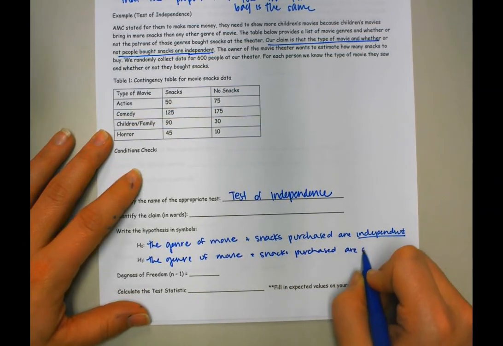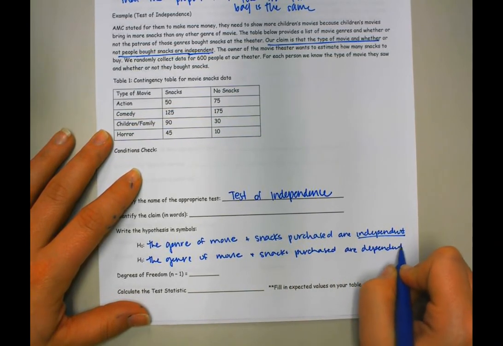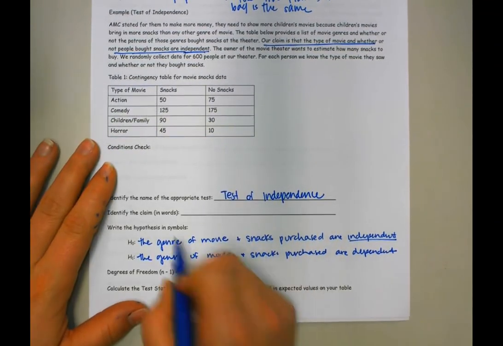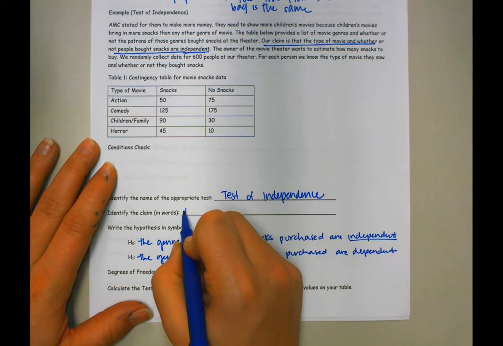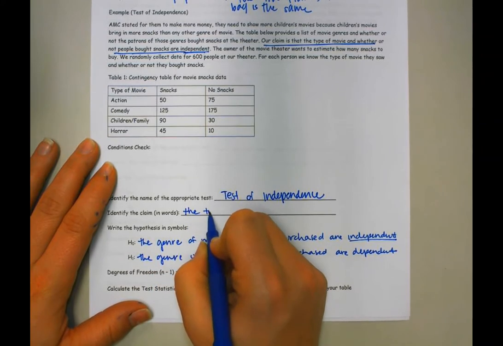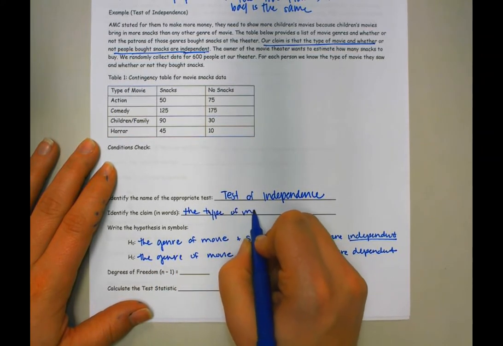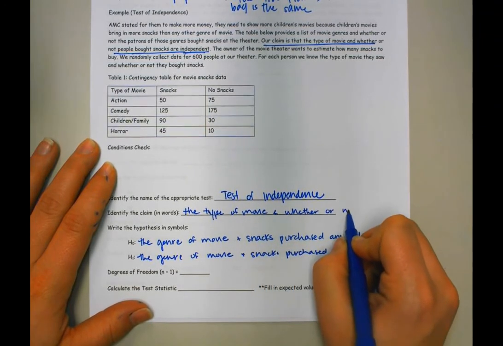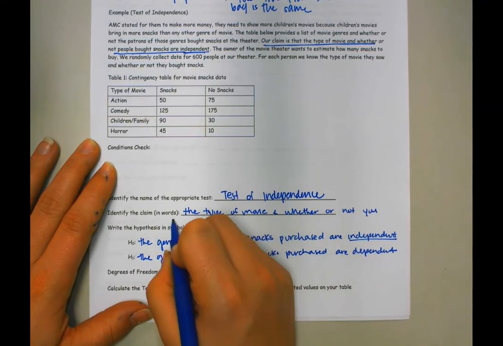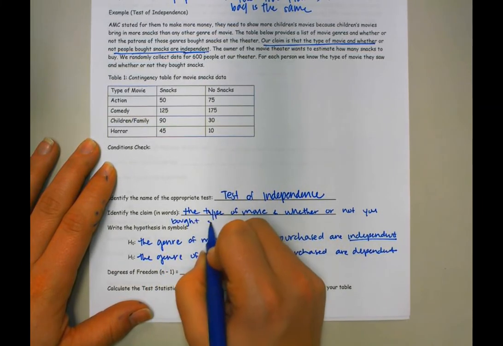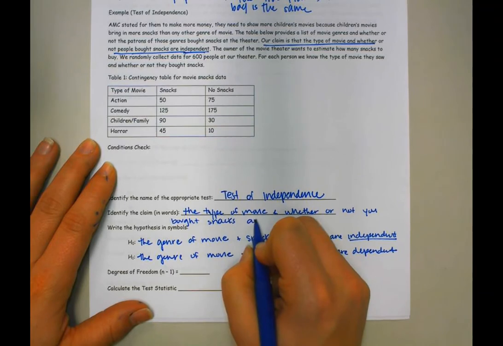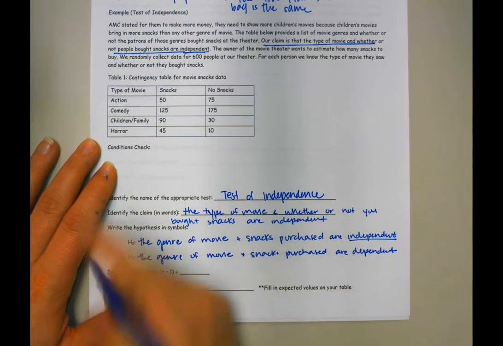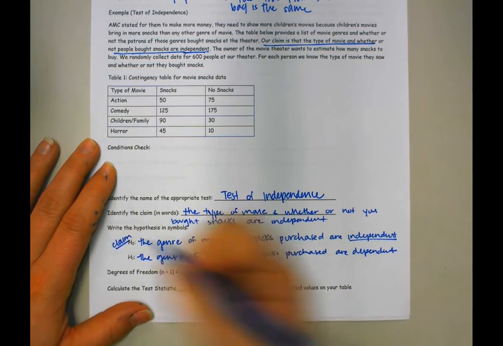Either one is fine. We are claiming that they are independent. So we are claiming the type of movie and whether or not you bought snacks are independent. So we are going with the claim being our null hypothesis.